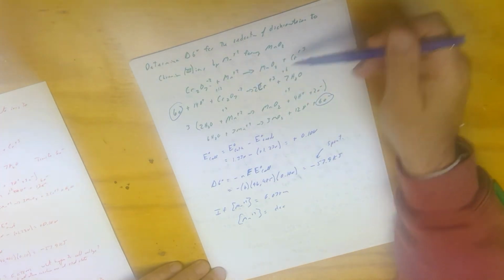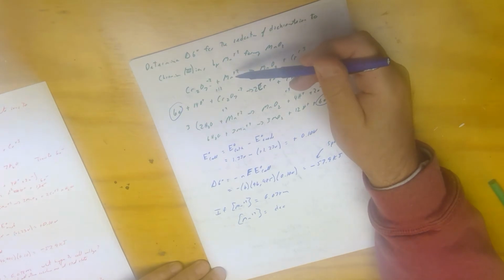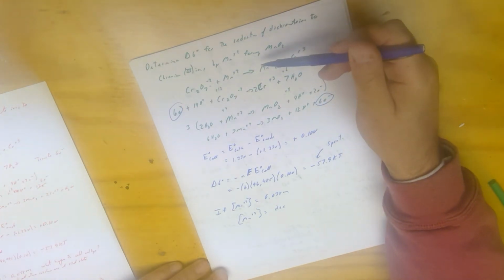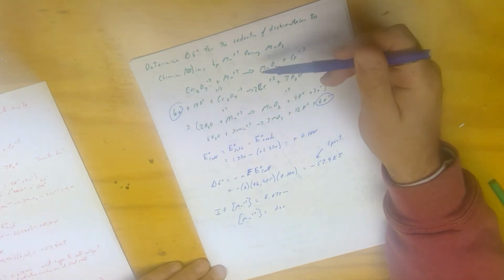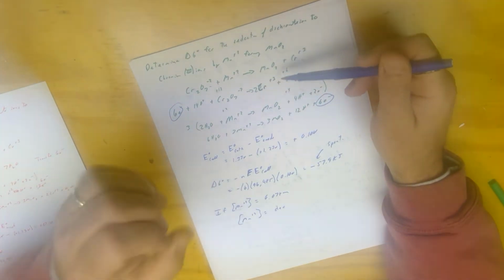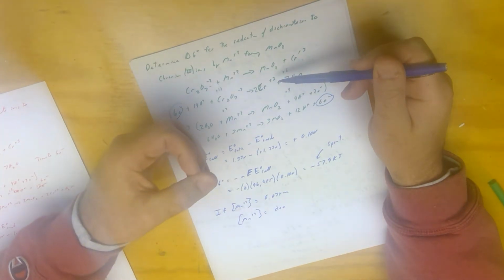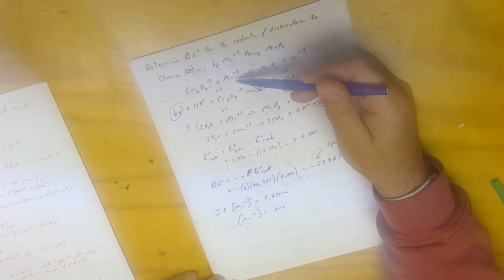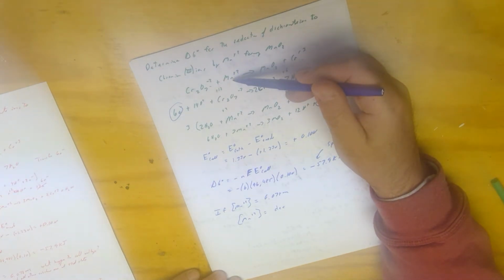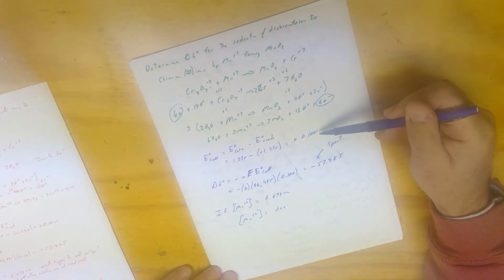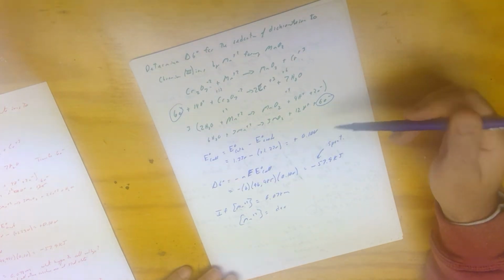So our products are increasing, these are decreasing. What's that do to my cell voltage? Well, over time, that cell voltage is going to go down until eventually we reach equilibrium and it's going to produce no voltage. So if this is starting less than 1, our voltage is going to be less than 0.10 volts.